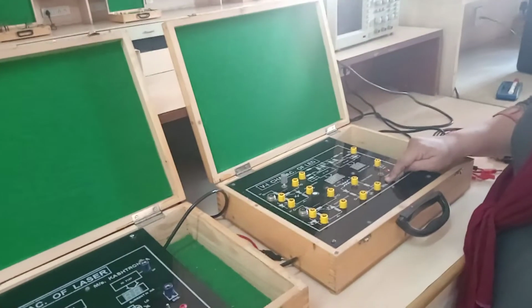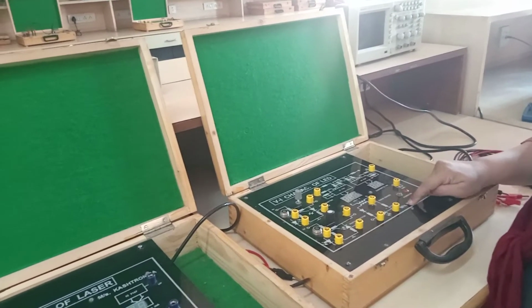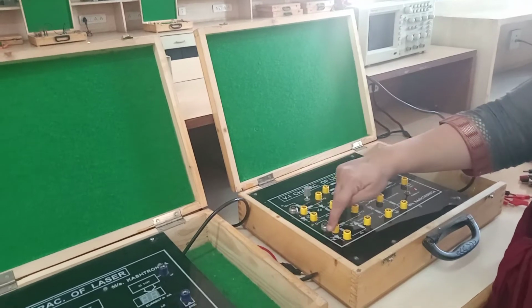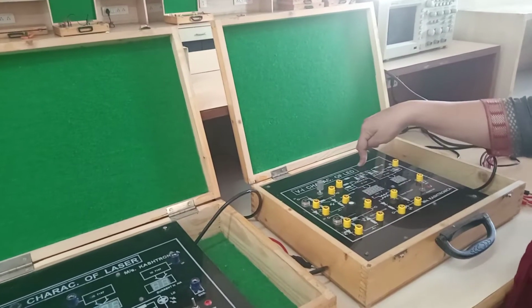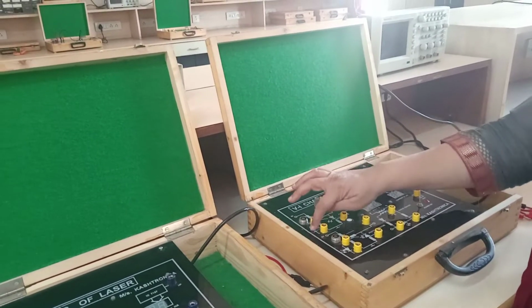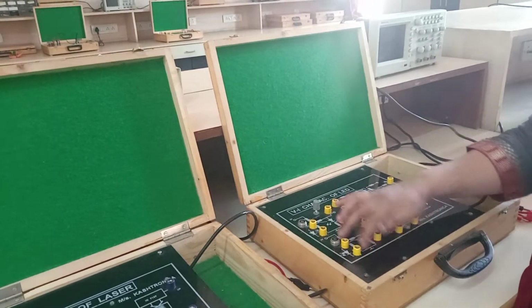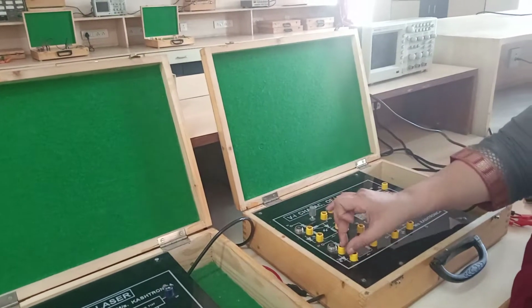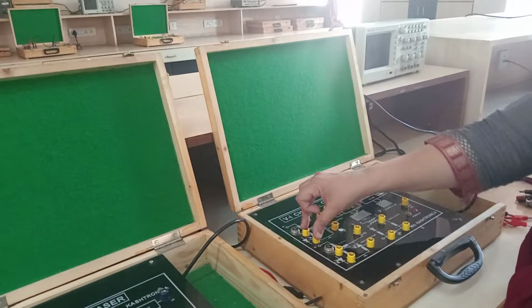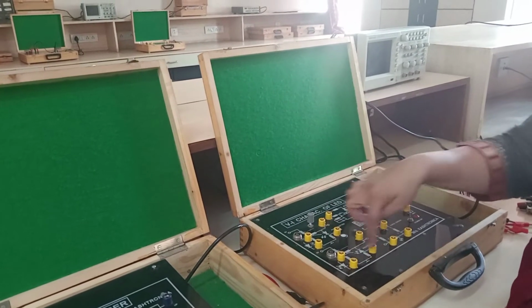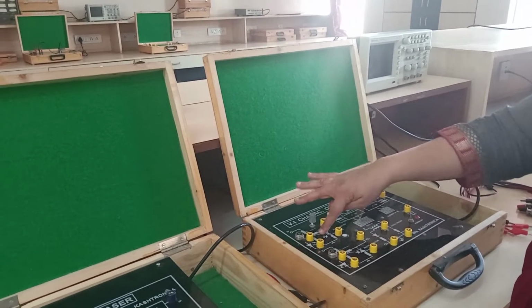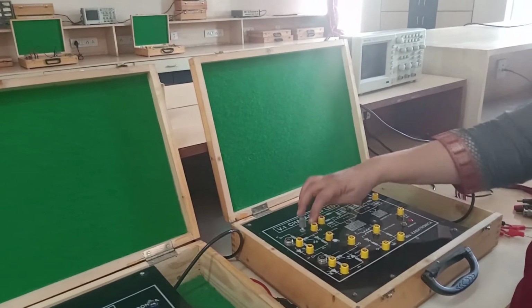Now understand that for this kit, the source and detector on the VI characteristics of LED are isolated separately. They are not connected in any circuit. The circuit is printed on the board, but it is not connected.